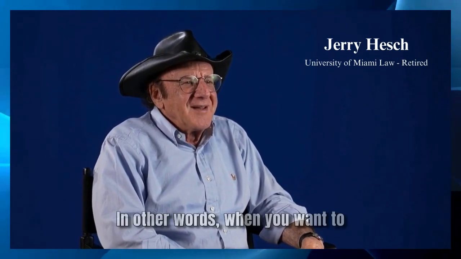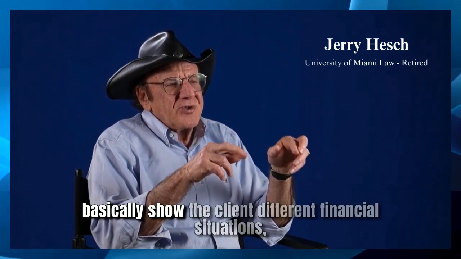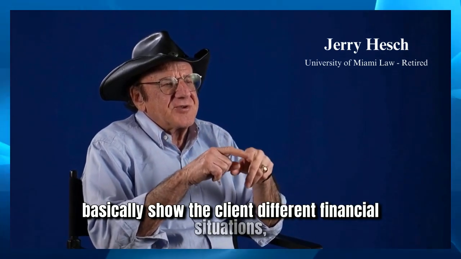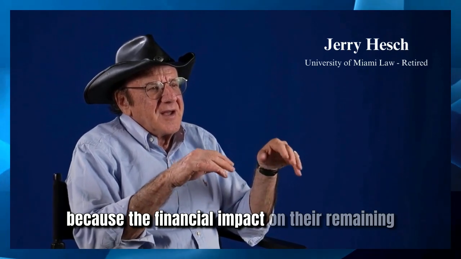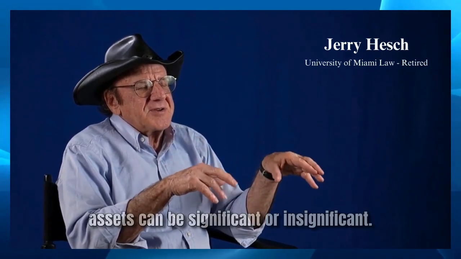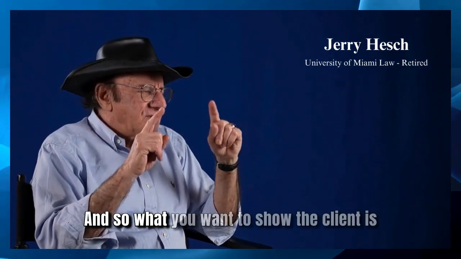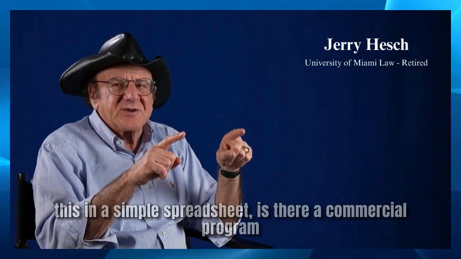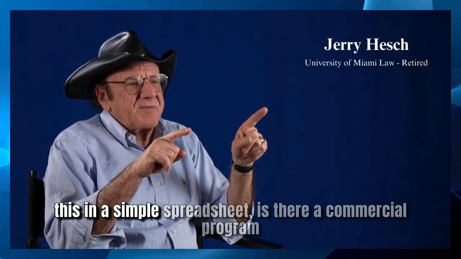In other words, when you want to show the client different financial situations, because the financial impact on their remaining assets can be significant or insignificant, what you want to show the client is this in a simple spreadsheet.